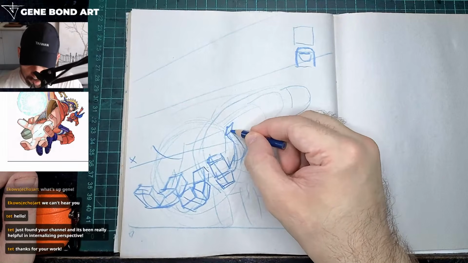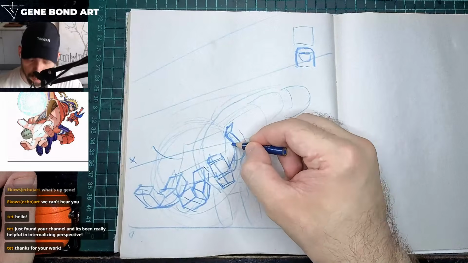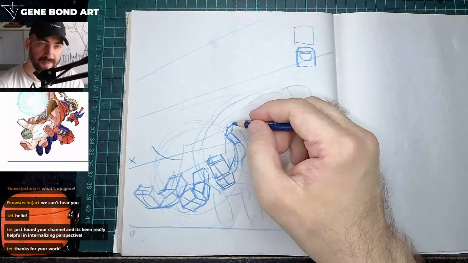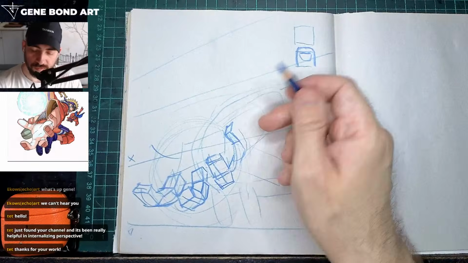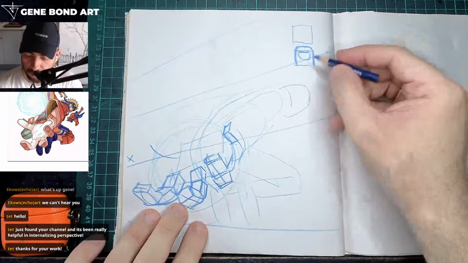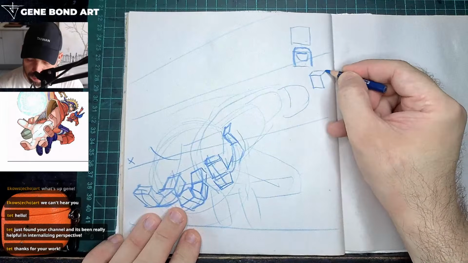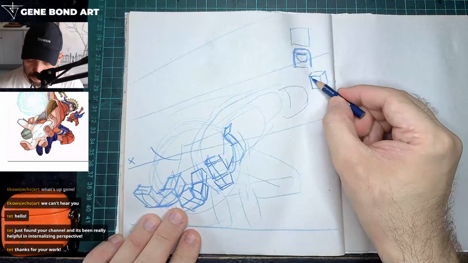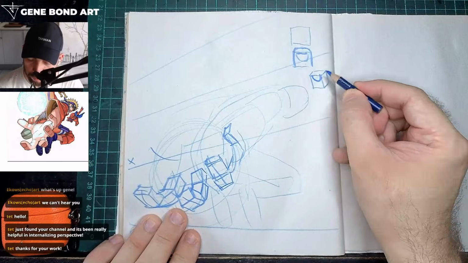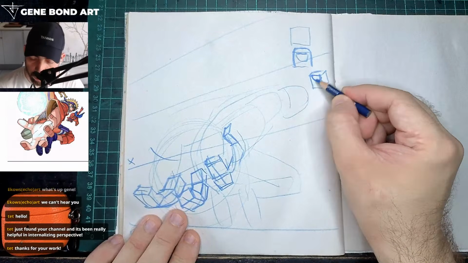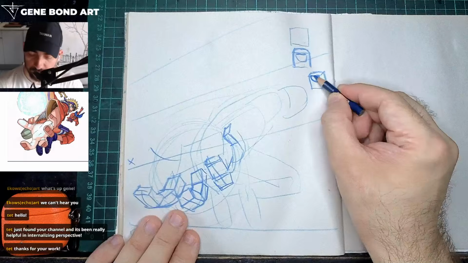So just ask of every object you draw, how many sides you see. You see one side, you see two sides, or you see actually 3 sides, right? So if it's not some kind of crazy surrealism, you cannot see more than 3 sides.